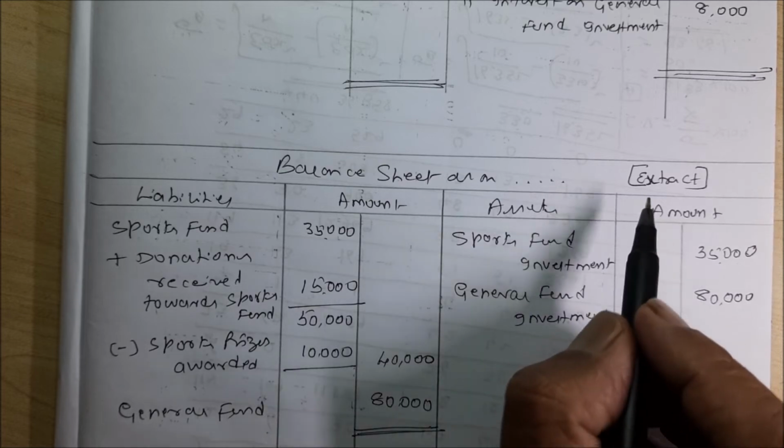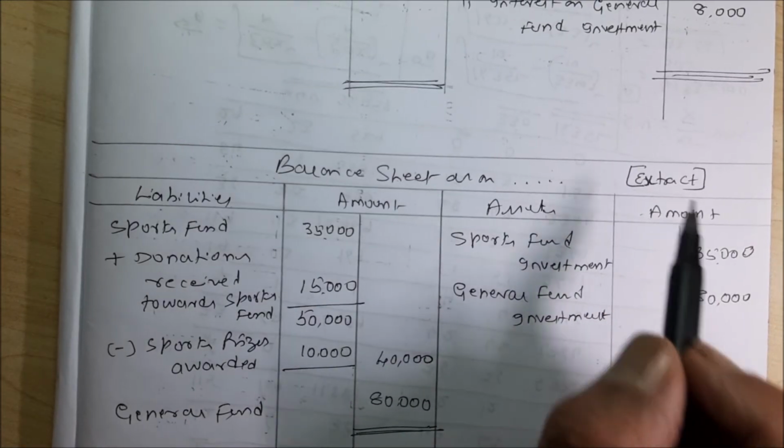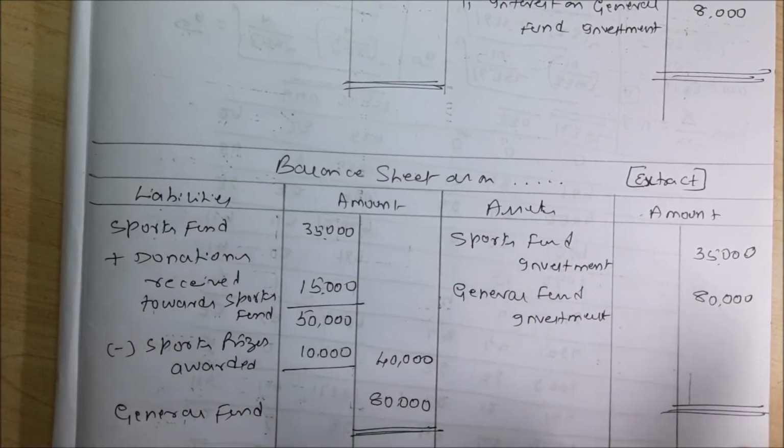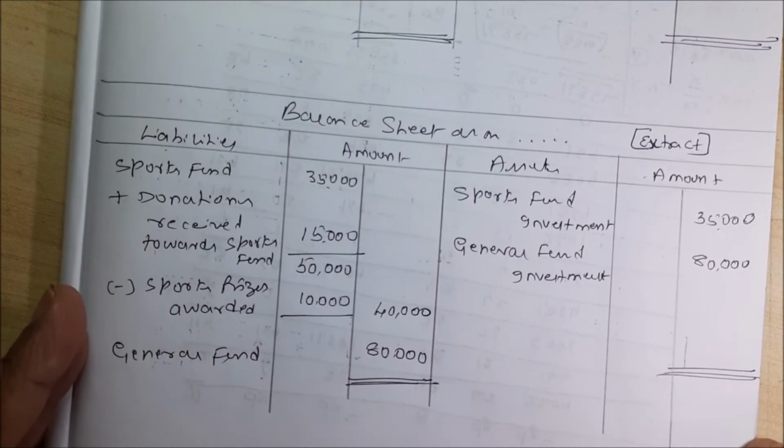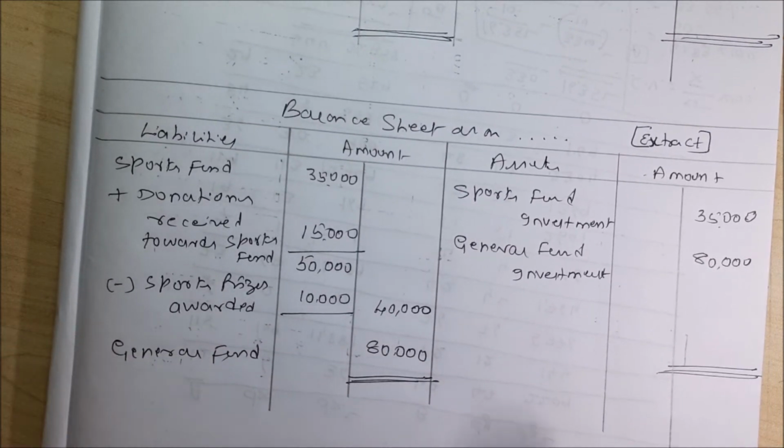I have written very clearly, extract. It is only the extract, that means how these items appear in the income and expenditure account and balance sheet. It's a talented problem, right? So if you practice like this, you can work out any number of problems under not-for-profit organization, right?